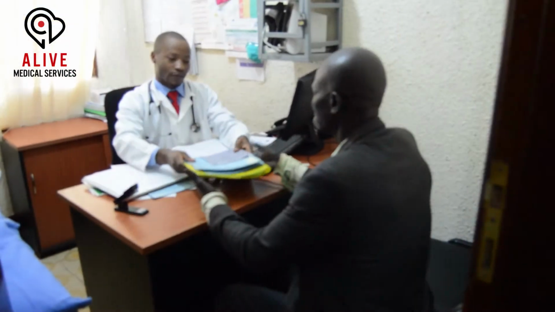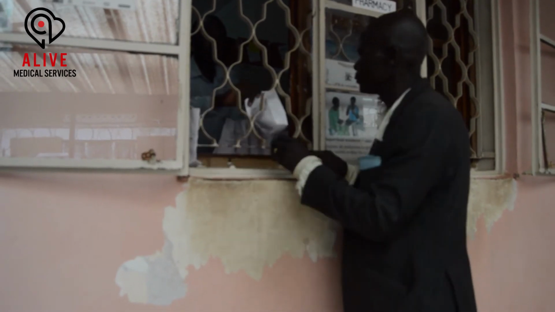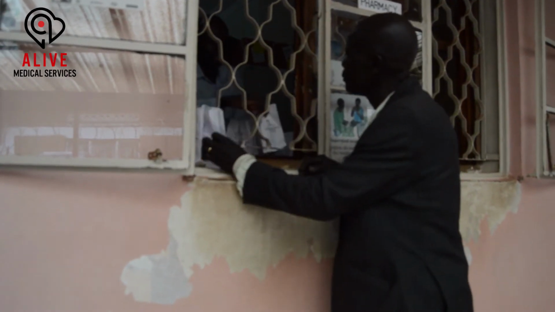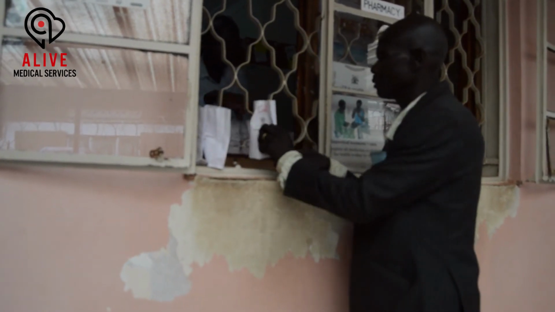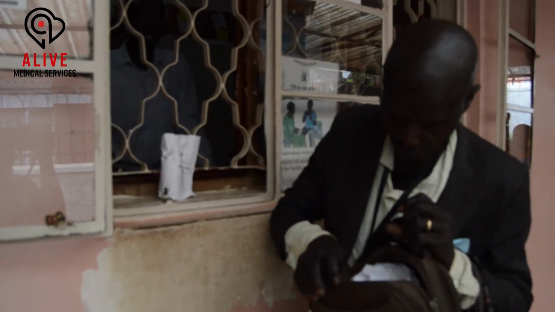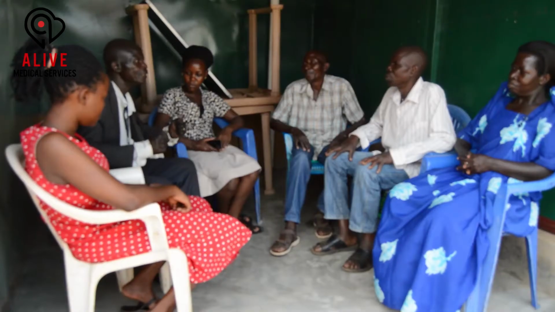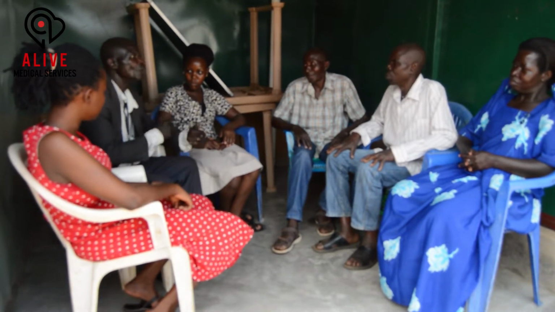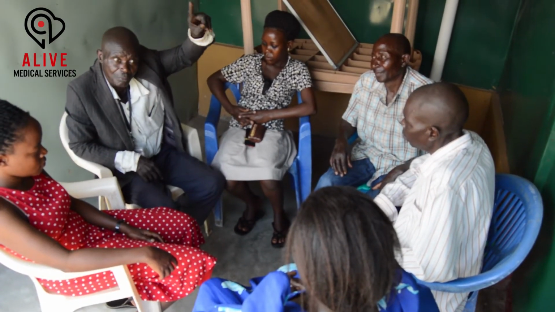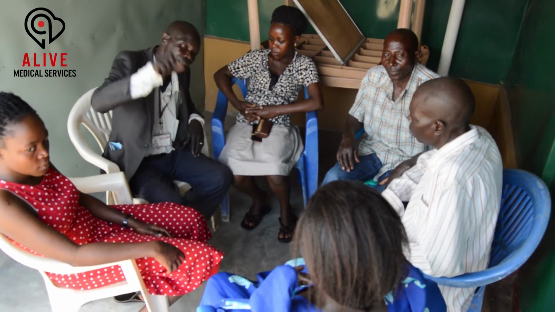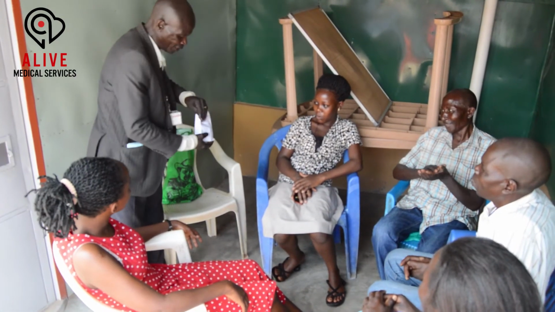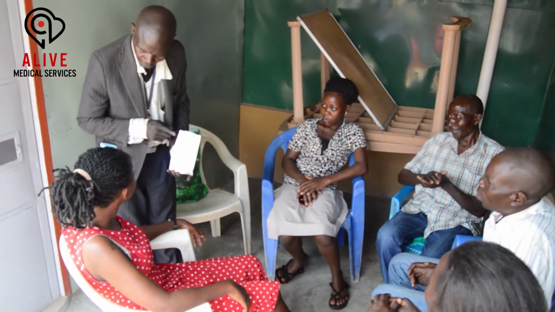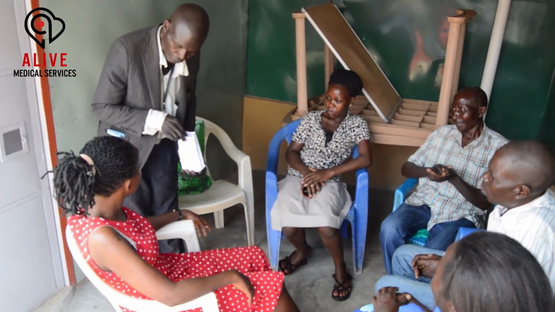The last approach is the community client-led ART delivery, or CLAD. This is for clients who are stable and come from the same village, community or family, and can form groups where one individual will be sent to collect and distribute medicines to the other members. We will train group leaders on how to manage groups and also how to collect medicines in turn.